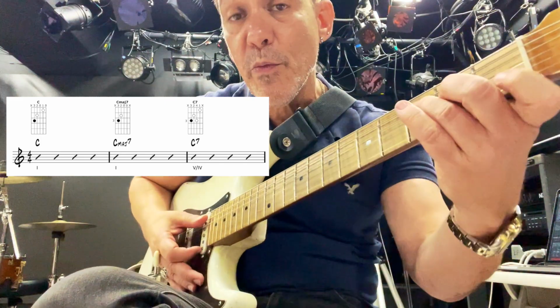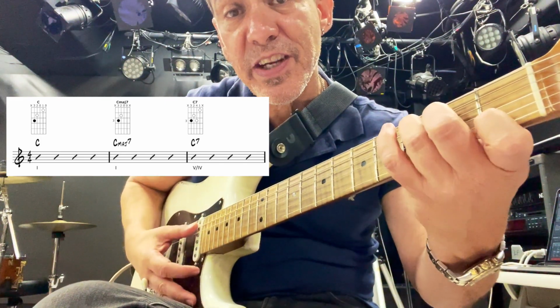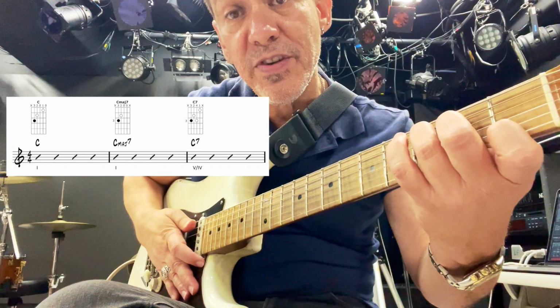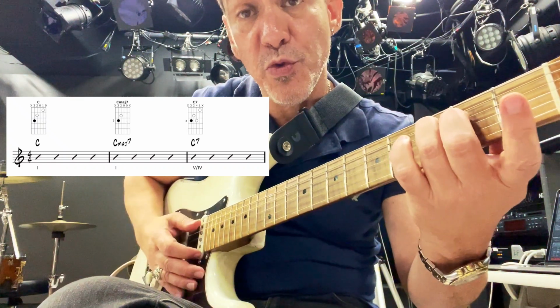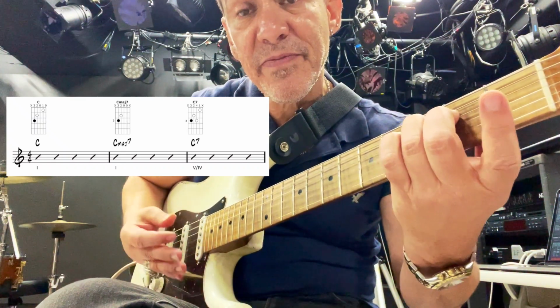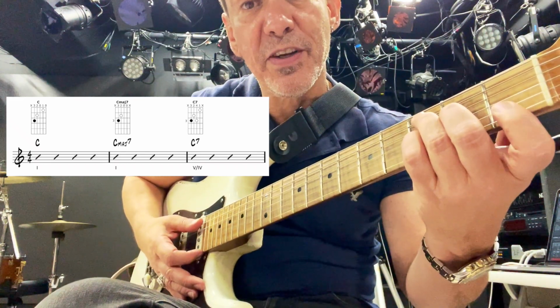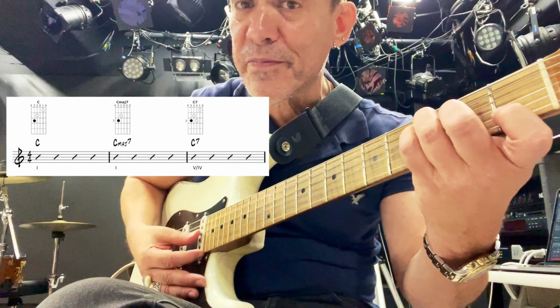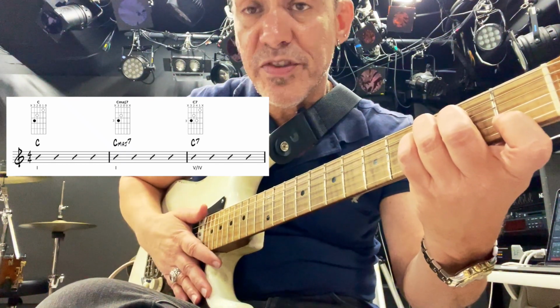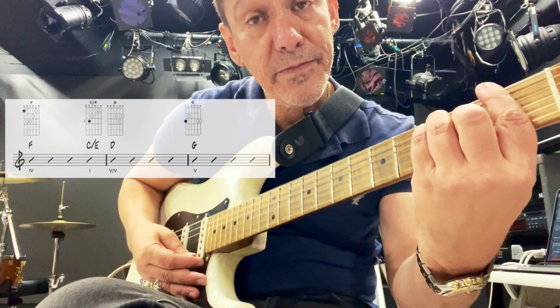Well, what happened there? We played C major, that's the 1 chord in C. We turned it into a C major 7 chord, which is also the 1 chord in C. That 7 moves down to a flat 7 and turns that 1 chord into a dominant chord. That would be the 5 of the 4. Where's it going to go? To the 4.